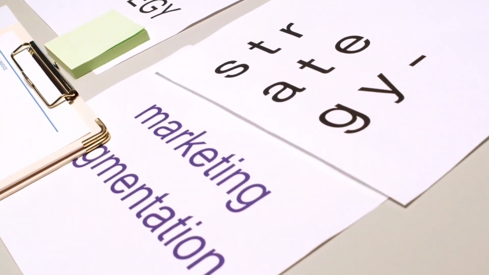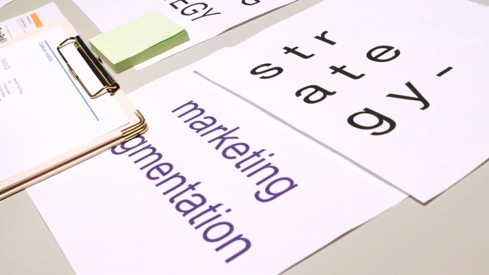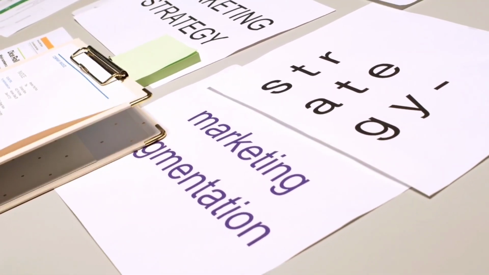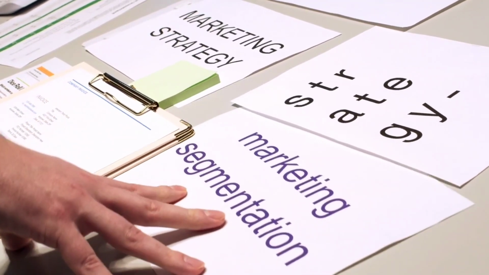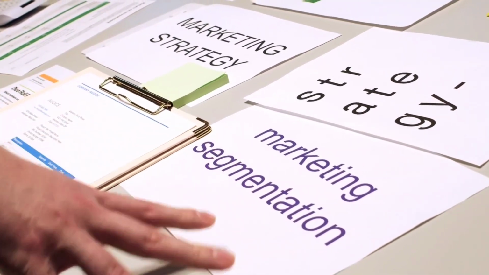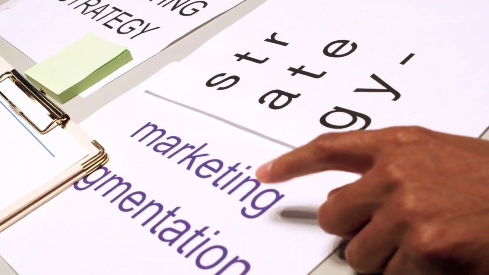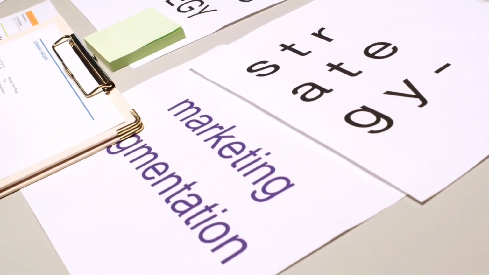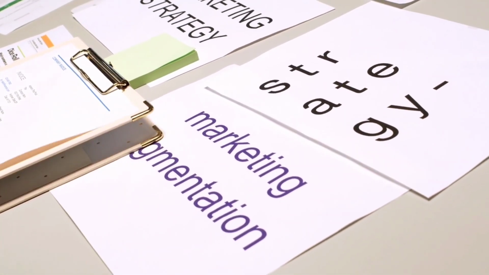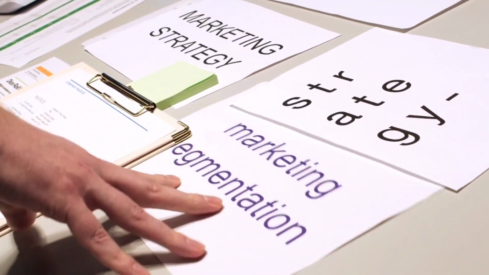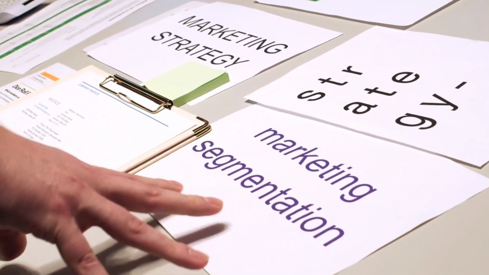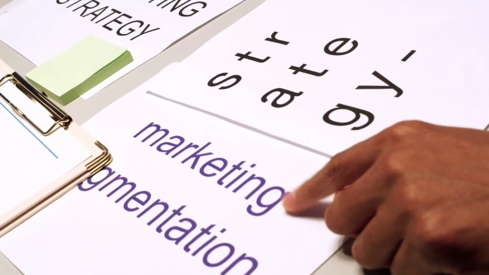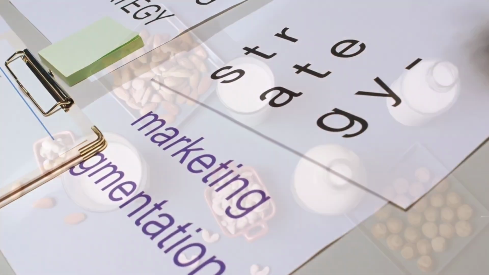And for buying behavior, how often do they purchase from you? What motivates their purchases? Are they price sensitive or do they value quality over price? This analysis can provide valuable insights into patterns and commonalities among your customers, helping you identify who else might be interested in your product or service.